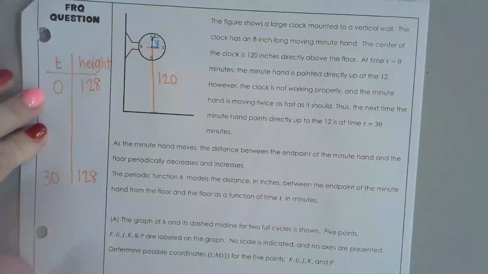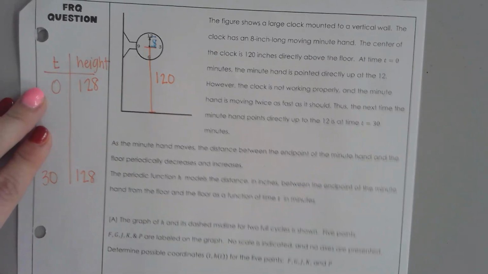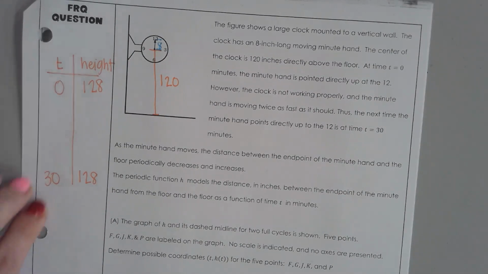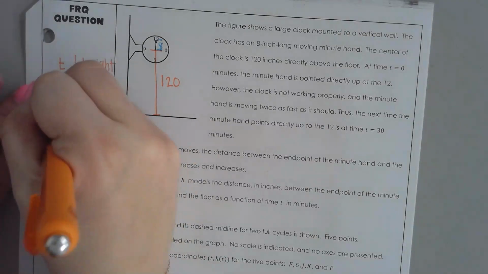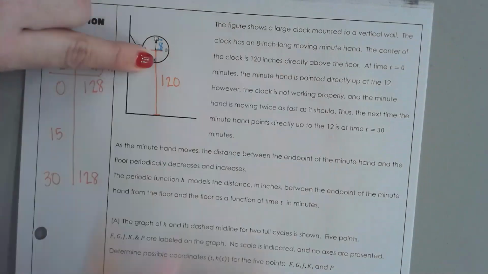So this is a periodic function because if we're comparing the height of the tip of the minute hand, it's going to start repeating. It starts up here at 128, goes down, and then it's back at 128. It repeats itself. Halfway through, at 15 minutes, the minute hand is going to be down here at the 6.